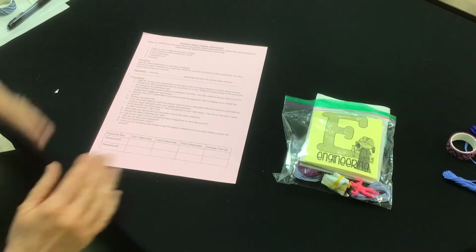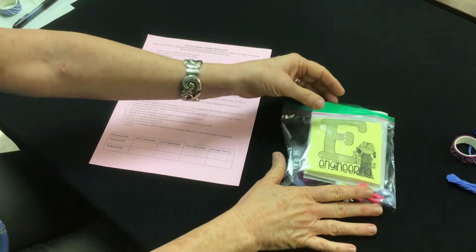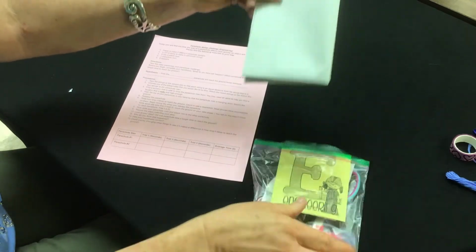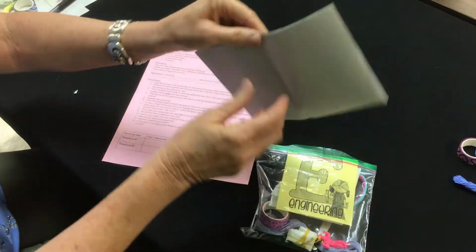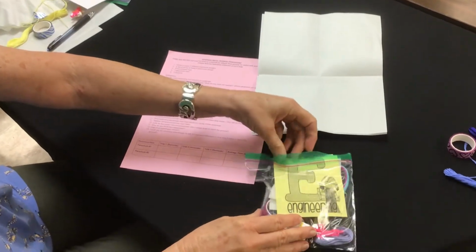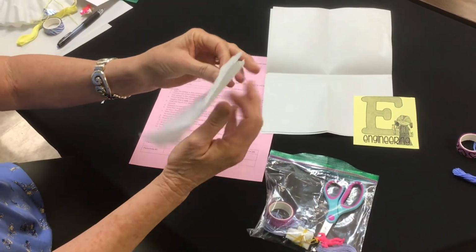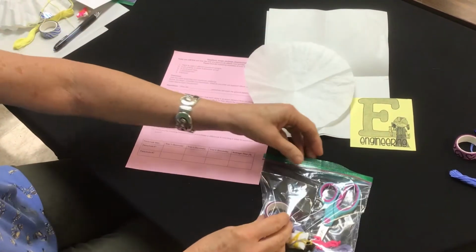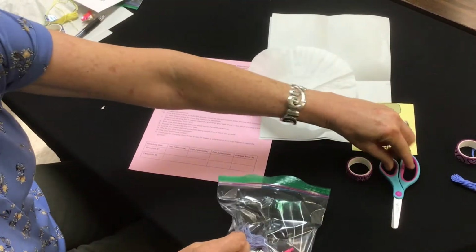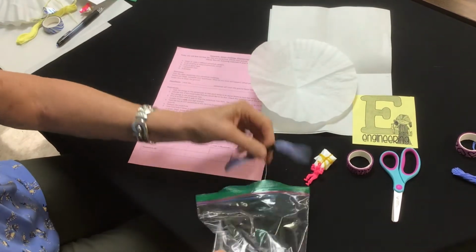Inside your packet, you're going to find your Parachute Design Challenge sheet, and you're going to find your materials. Please look inside your bag. You will find newsprint paper. Notice that this is already in a rectangular shape. You have coffee filters, and notice that is a round shape. You have washi tape, a pair of scissors, a parachute man, and your string.